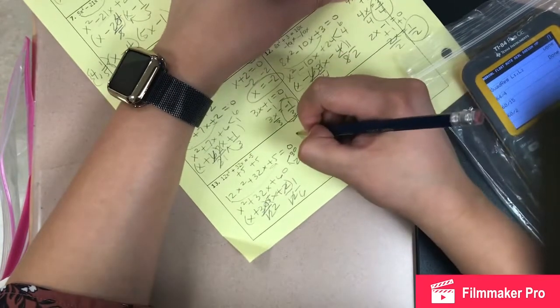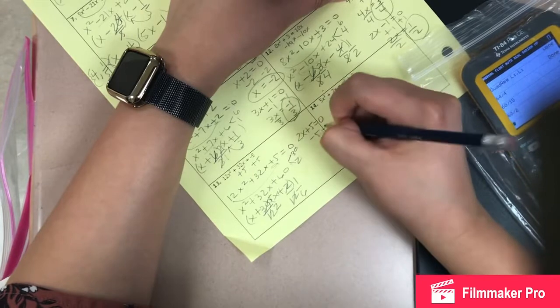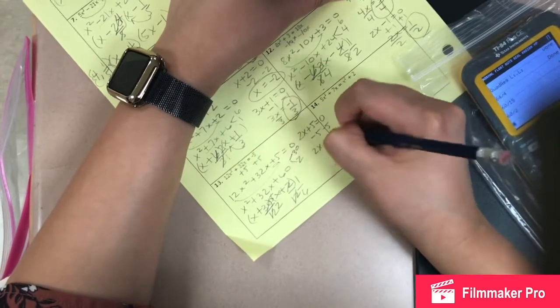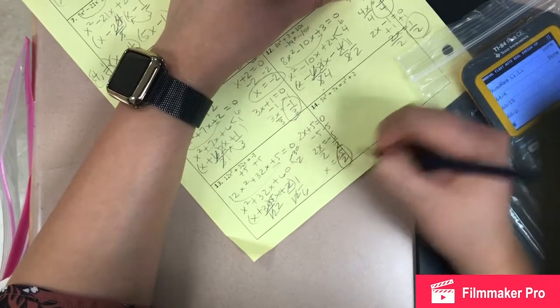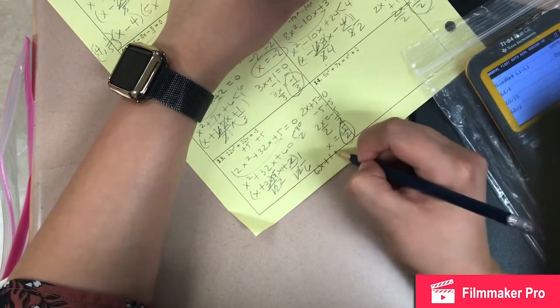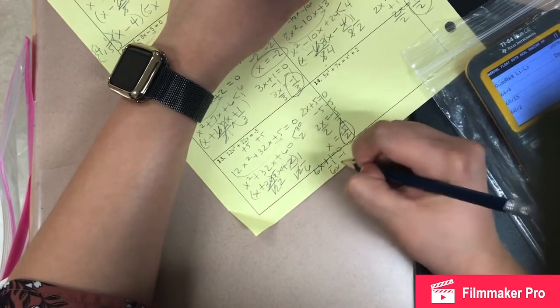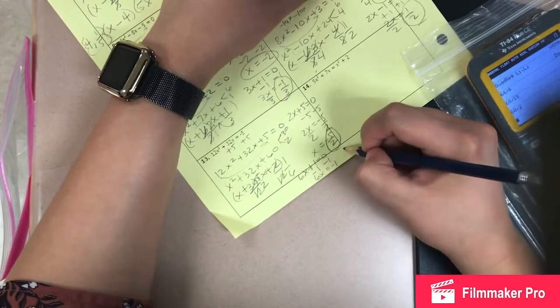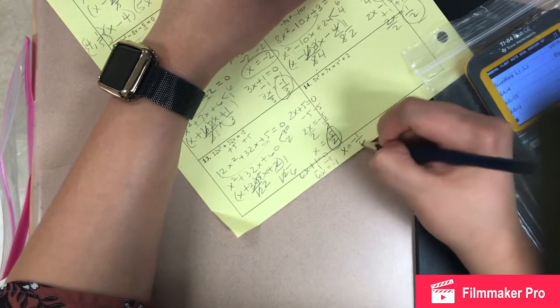So my first one is going to be 2x plus 5 equals 0, where I'm going to subtract 5 and then divide by 2. So x equals negative 5/2 is the first x-intercept. On the second set, it's going to be 6x plus 1 equals 0, and then we're going to subtract 1 and then divide by 6. And when I divide by 6, my second x-intercept is negative 1/6.